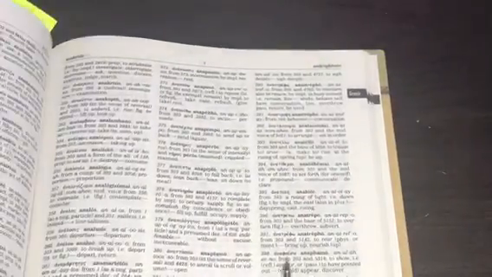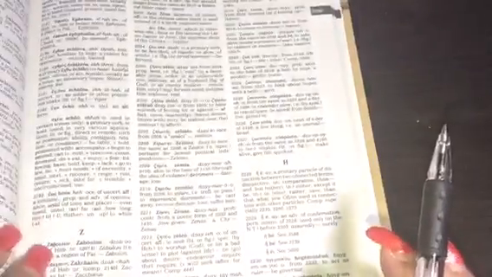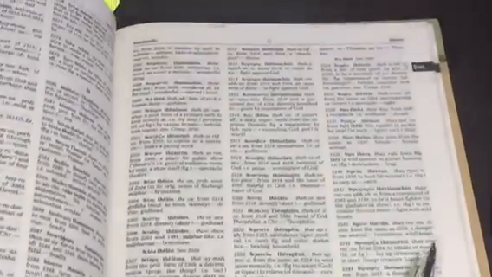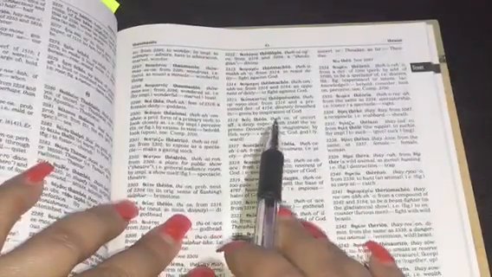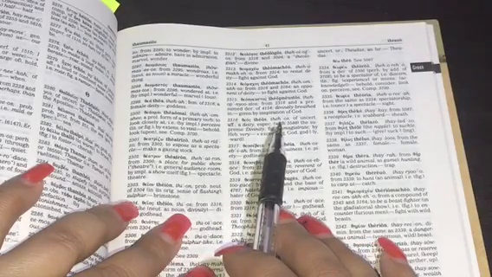So again, you have the small numbers and you're looking for 23:16. So you have 22. And then we have 23:16 right here at the top.